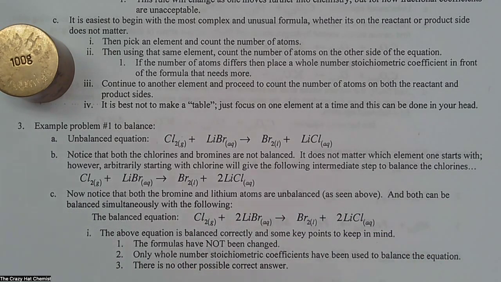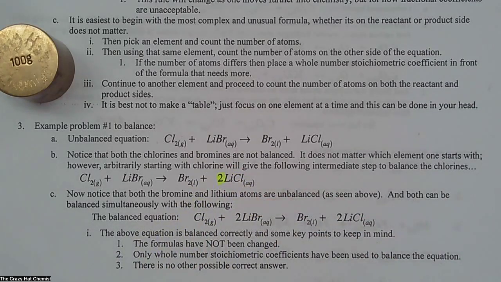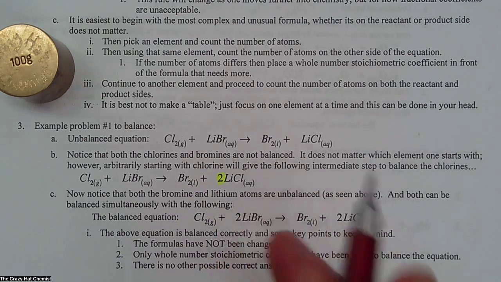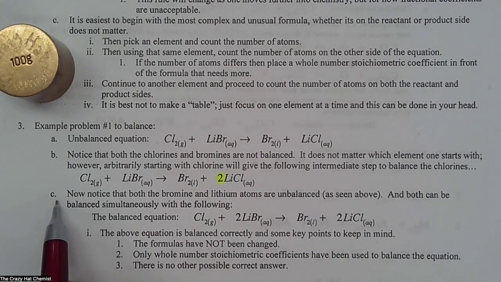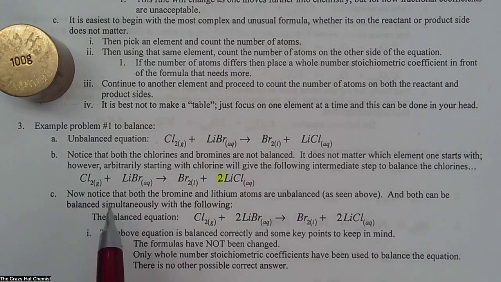This is called a stoichiometric coefficient. I'll highlight that right there. This 2 distributes with the lithium and the chlorine. Letter C, now notice that both the bromine and lithium atoms are unbalanced, as seen above, and both can be balanced simultaneously with the following. The balanced equation: there are 2 chlorines, 2 lithiums, 2 bromines, 2 bromines, 2 lithiums, 2 chlorines.